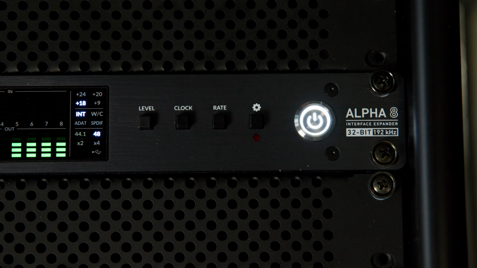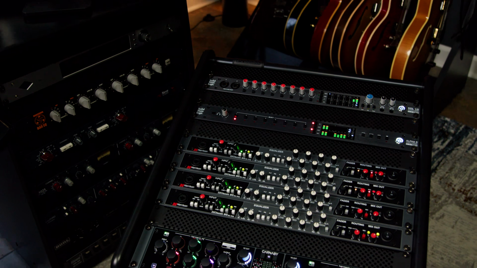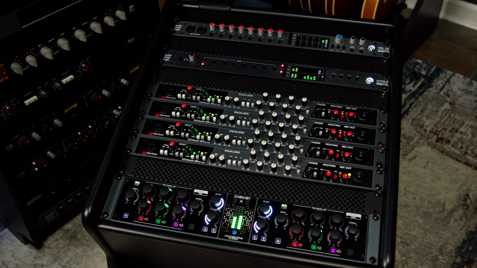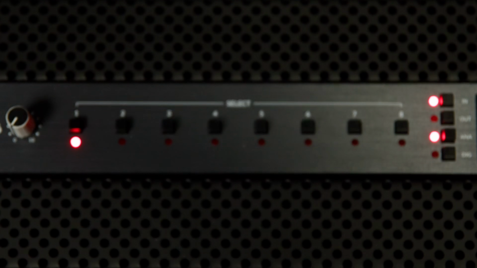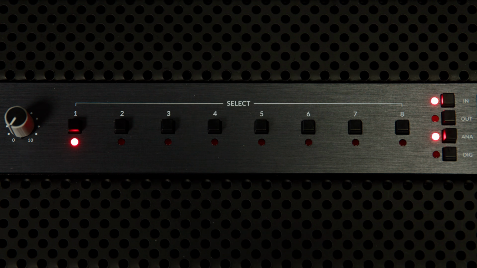I want to give you a look at a new product from Solid State Logic, the Alpha 8. Now, I would call this an audio interface expander. You can also use it as an audio interface, but what it is, is an 8-channel analog to digital and digital to analog converter that you can use with any audio interface that has optical inputs and outputs. It also supports SPDIF on both optical as well as coaxial formats.